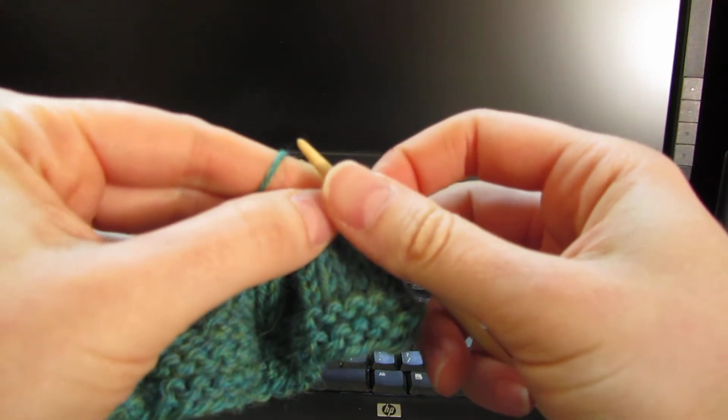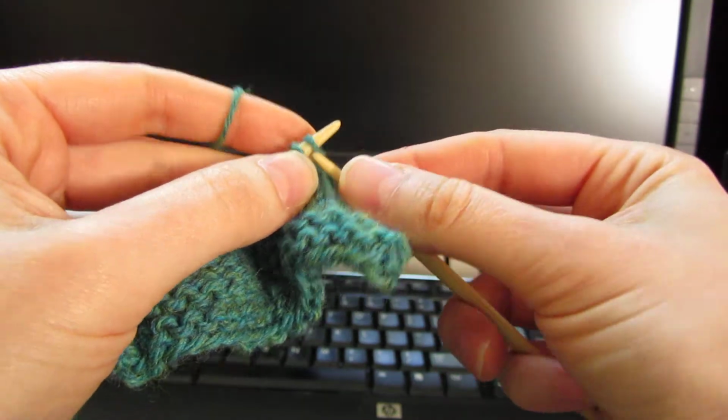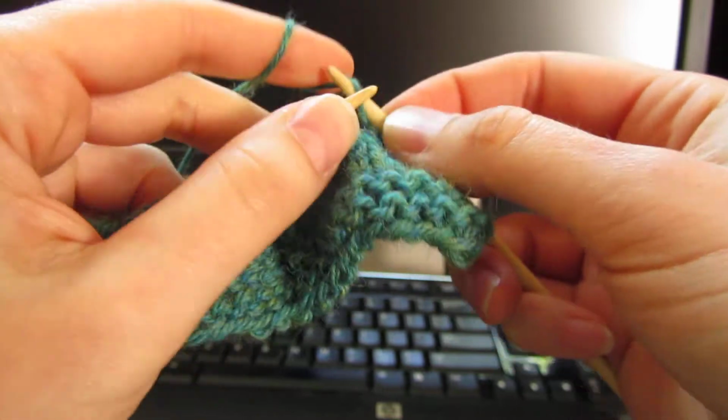So here's the video about how I do yarn overs. We'll start with yarn overs between knit stitches. So here's a knit stitch and a yarn over.